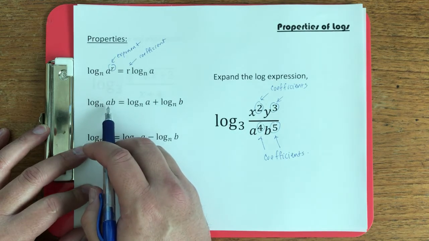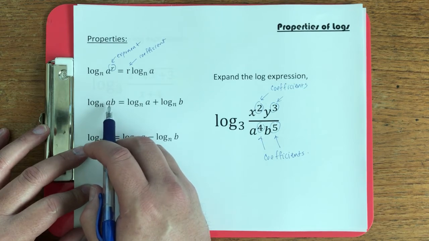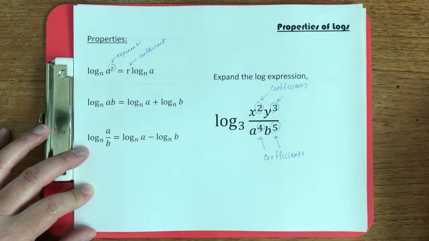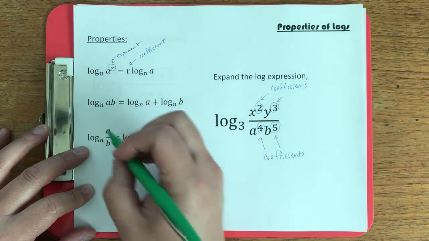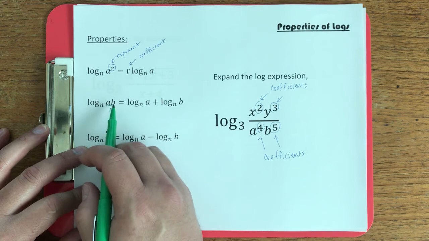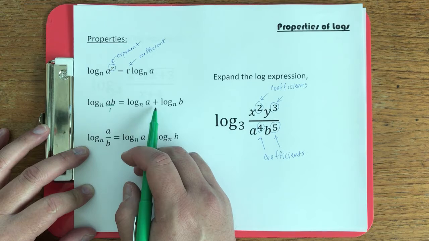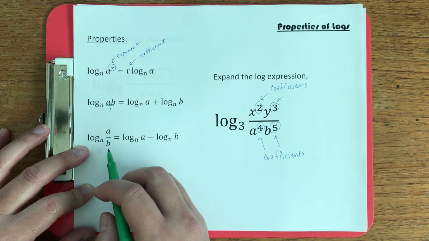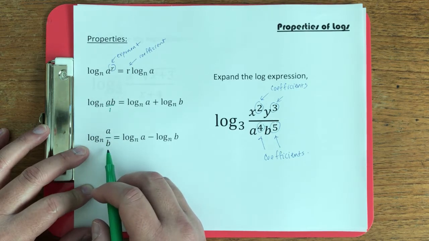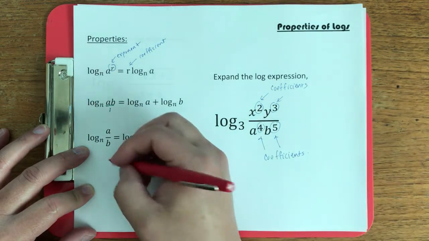We can see that if a parameter has two factors, meaning something separated by a multiplication, it turns into two logs separated by an addition. Now, I like to look at this a little bit differently. I notice that A and B are in the numerator. So factors that are in the numerator turn into positive terms. Here, A is in the numerator, so it's a positive term, but because B is in the denominator, it's negative. So let's write that down.